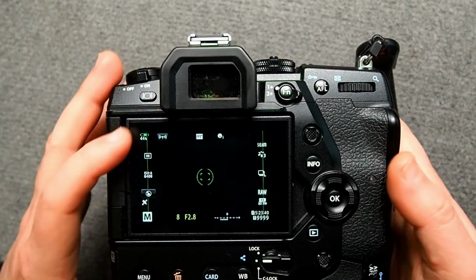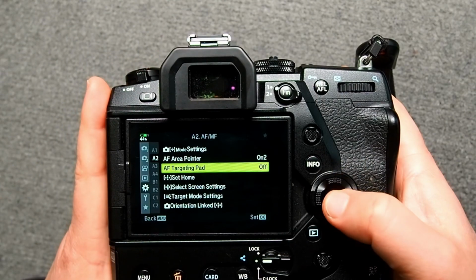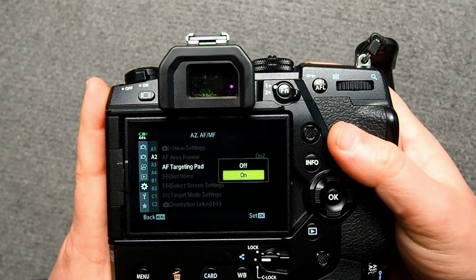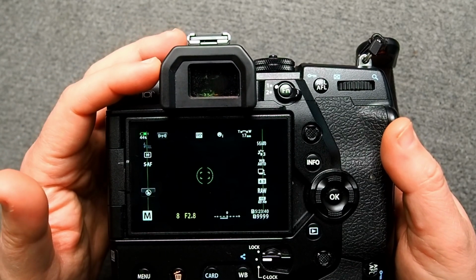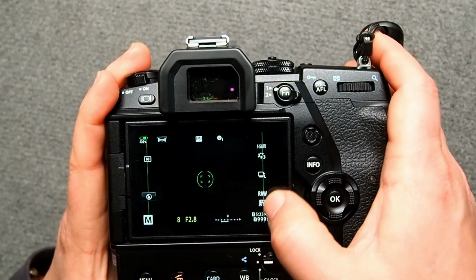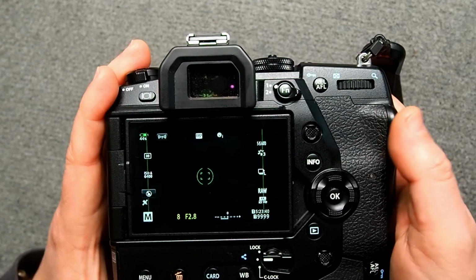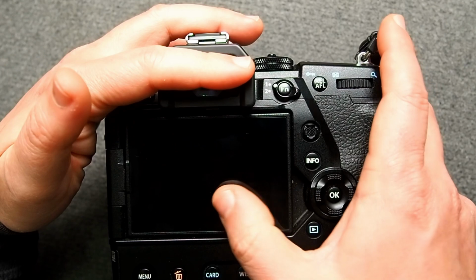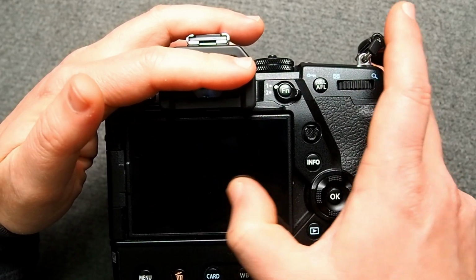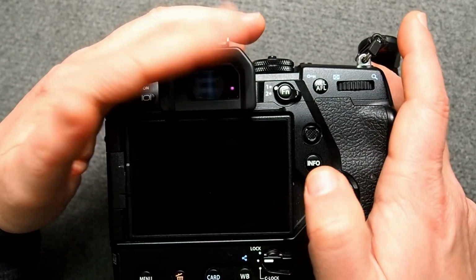All right, now let's talk about the AF targeting pad. It's right here, and let's turn this on. And basically what this allows you to do is while you have your eye up to the EVF, you can use your thumb to move the focus point around. So I'm going to simulate that by putting my finger over the EVF, and now I can move the focus point around by moving my thumb in this little area here.